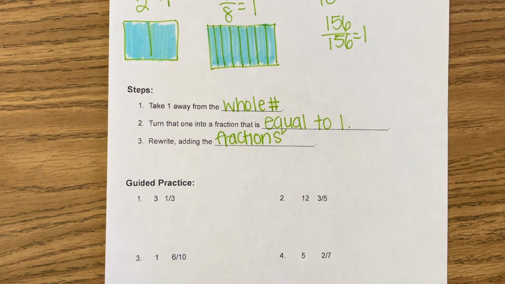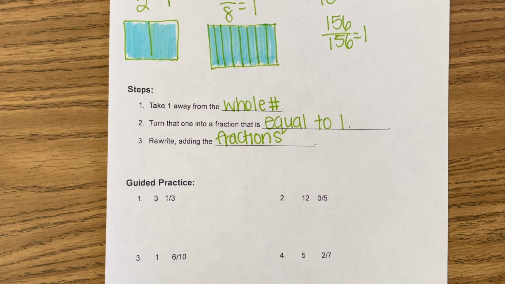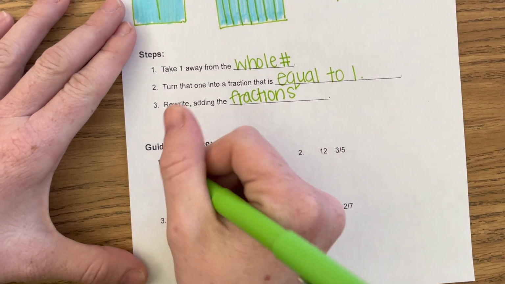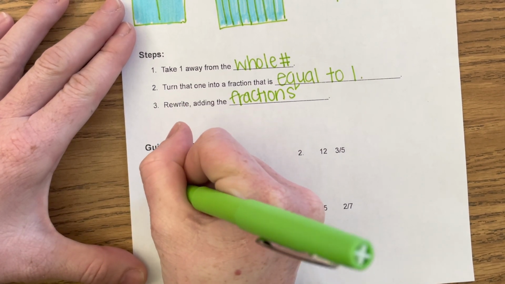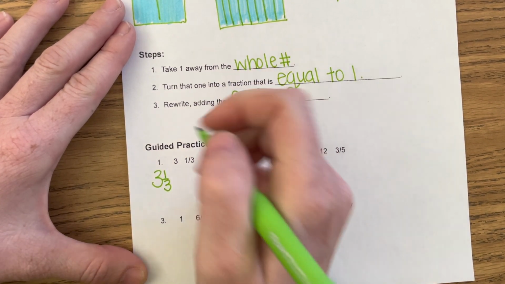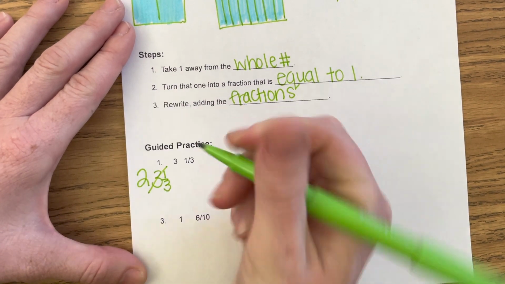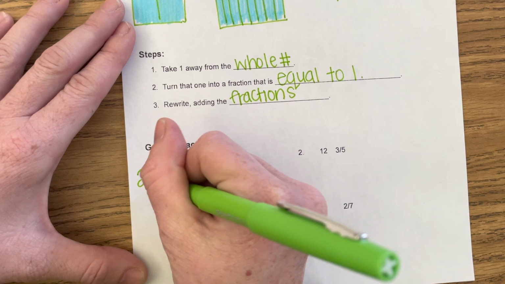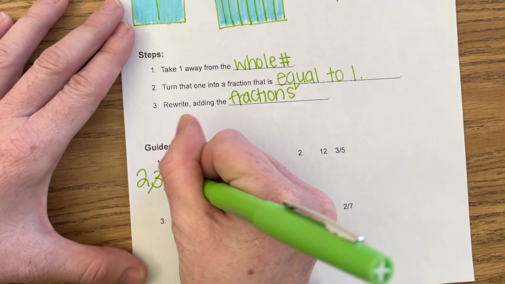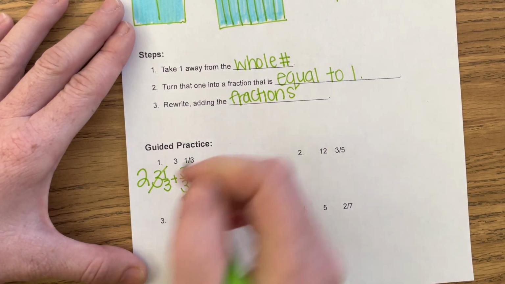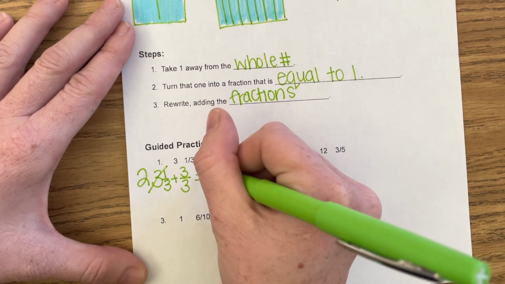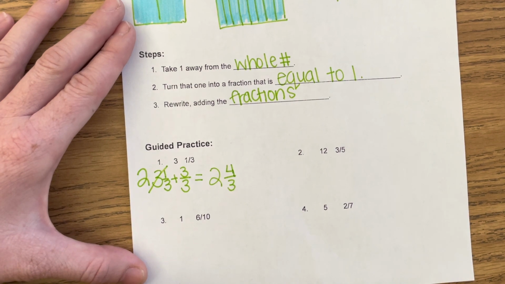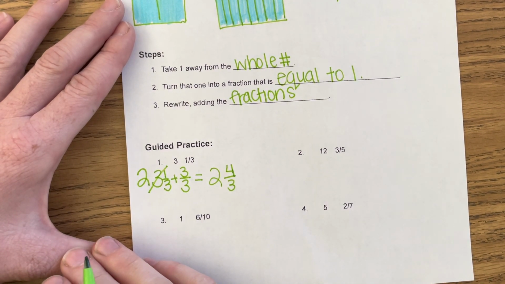Okay, you are getting out your pencils again. We have a few guided practice problems. So we have 3 1/3. I like to rewrite it. I'm going to take 1 away from the whole, so the 3 turns into a 2. I'm going to turn it into a fraction that is equal to 1, so I look at the denominator. It is 3, so I put 3/3. And now I add across, so I have 2 4/3. And we don't simplify, we're done after that.